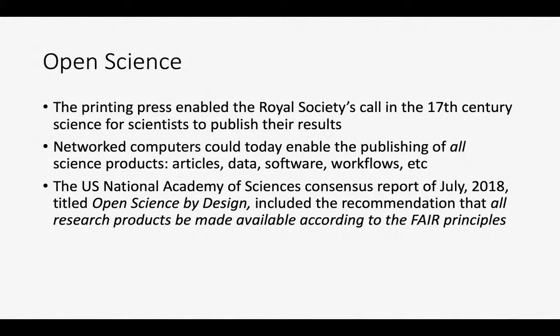So open science is, as I said, the call is being heard everywhere. You can go back to the printing press, which enabled the explosion in scientists publishing their work. I guess maybe not the explosion in scientists, but at least of the publications that were then shared. Networked computers today enable the publishing of all science products. And the National Academy of Sciences, in a recent report titled Open by Design, concluded that all research products should be made available according to FAIR principles.